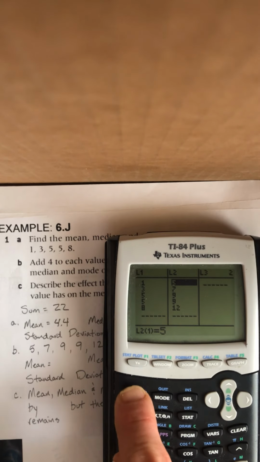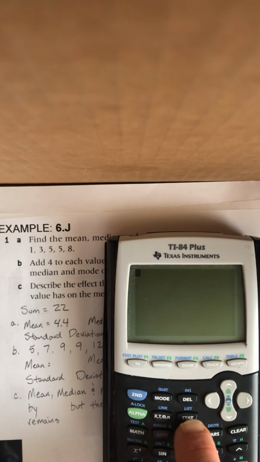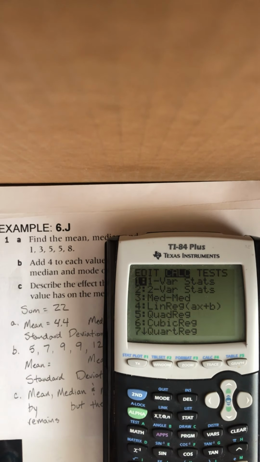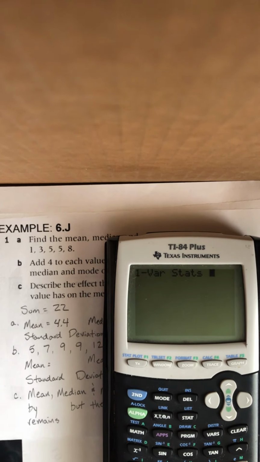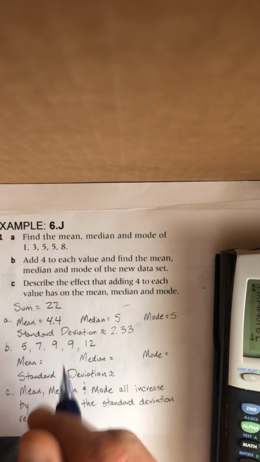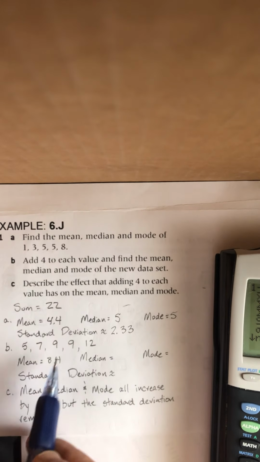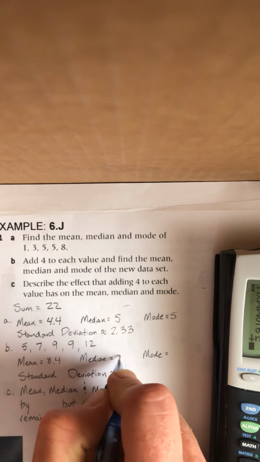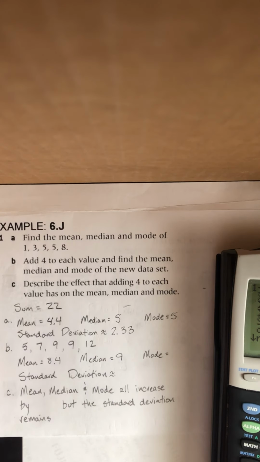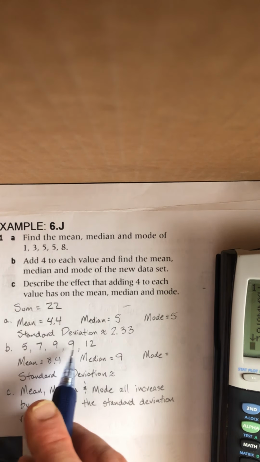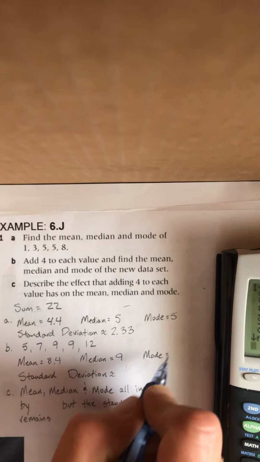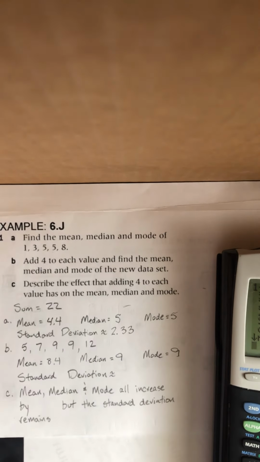So we're going to quit, clear, hit Stat, go over to Calculate, one variable statistics. Now our values are in list 2, and hit Enter. As you can see, the mean increased by 4, so that is now 8.4. Our median is our middle number, which is 9, also increased by 4. And the mode, again, the number that occurs the most, is 9, and so that increased by 4.